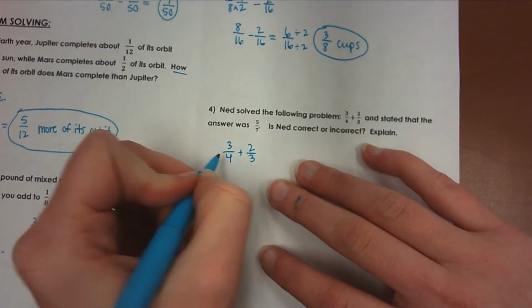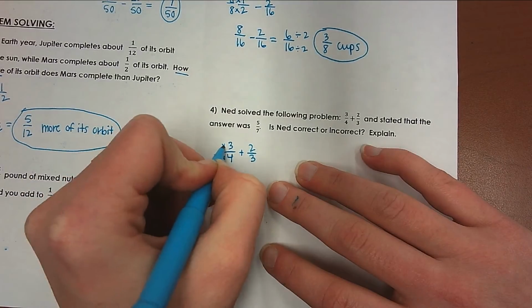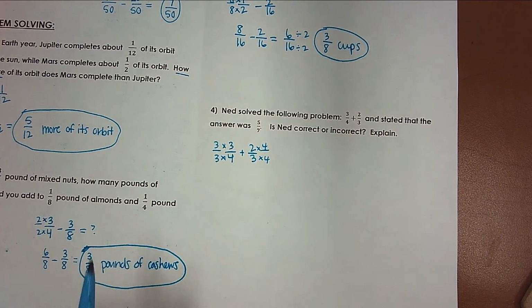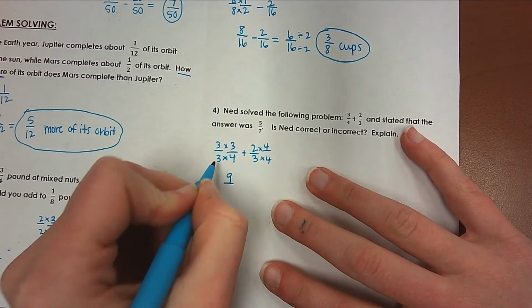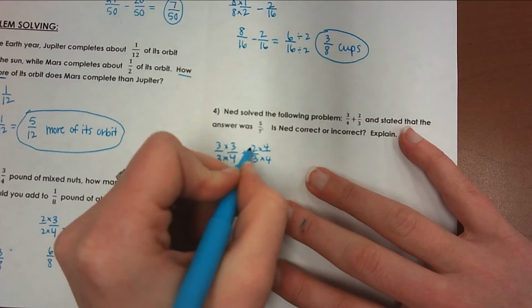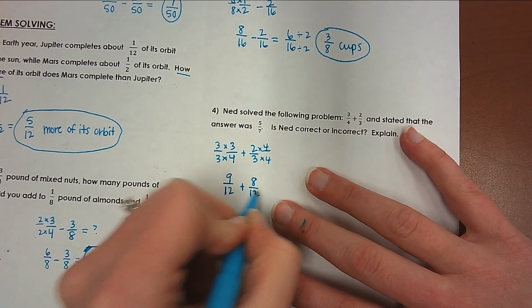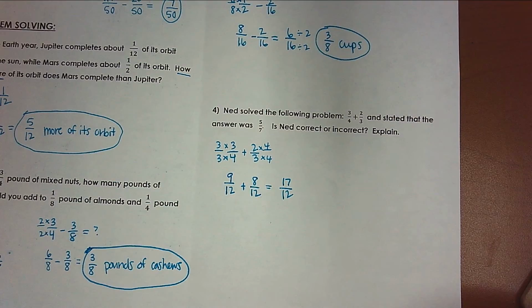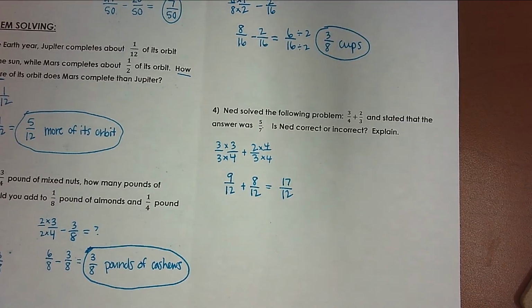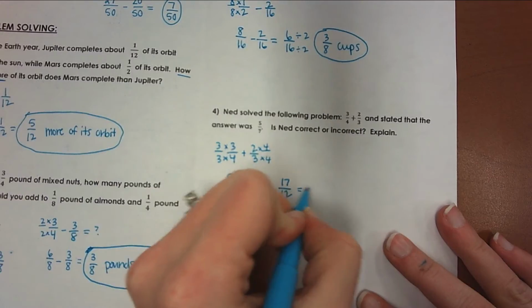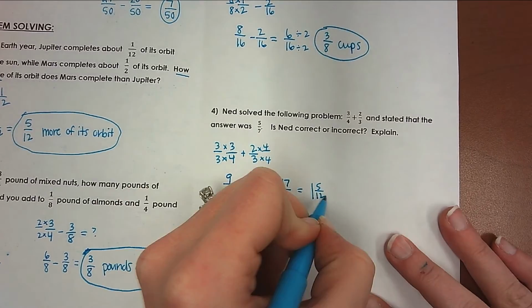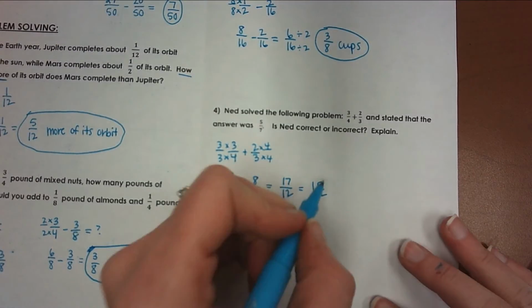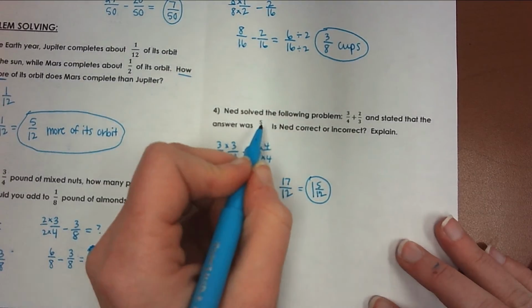So 4 and 3 have a common multiple of 12, so I'm going to make them both have a common denominator of 12. 3 times 3 is 9, and 3 times 4 is 12, plus 2 times 4 is 8, and 3 times 4 is 12. 9 plus 8 is 17/12. This is an improper fraction, so it needs to be made into a mixed number. So I'm going to do 12 goes into 17 once with 5 left over, and my denominator here is 12. And so my answer is 1 5/12. Ned's answer is 5/7.